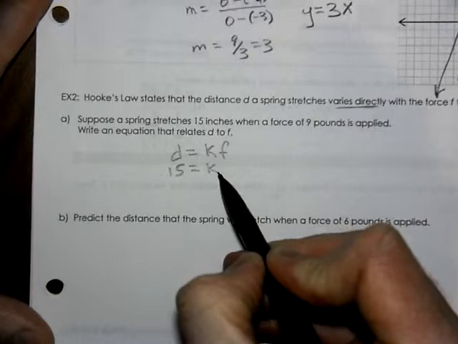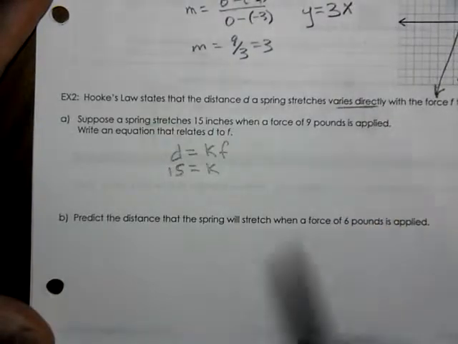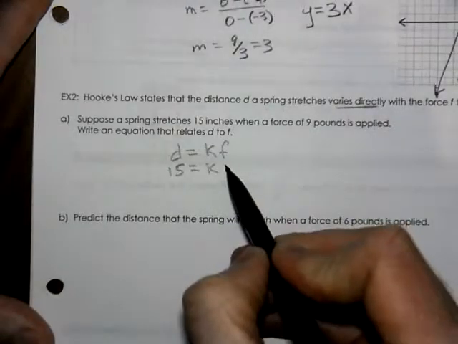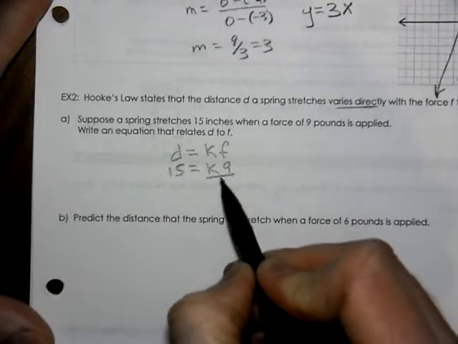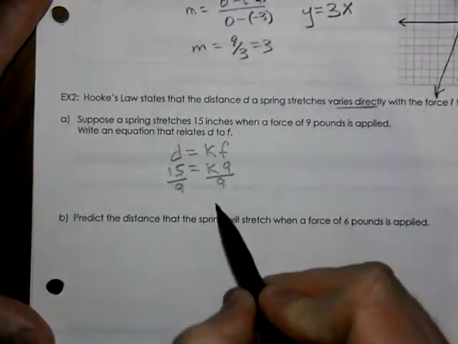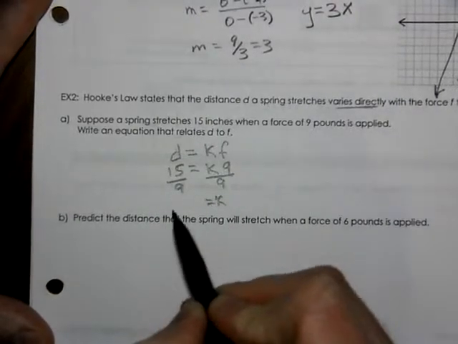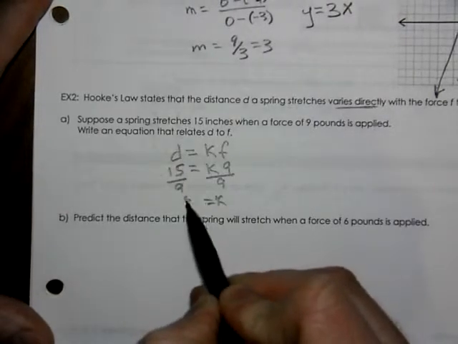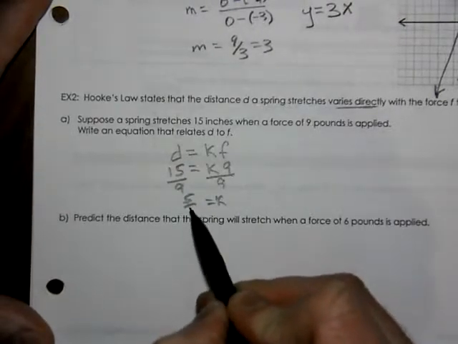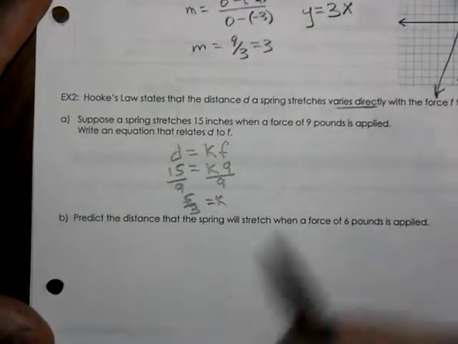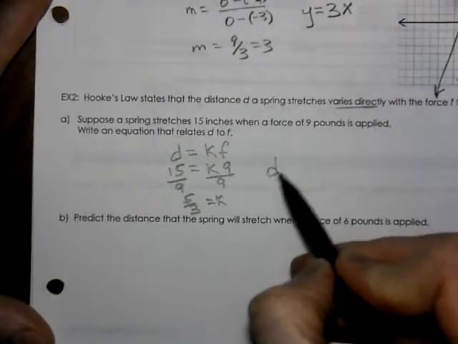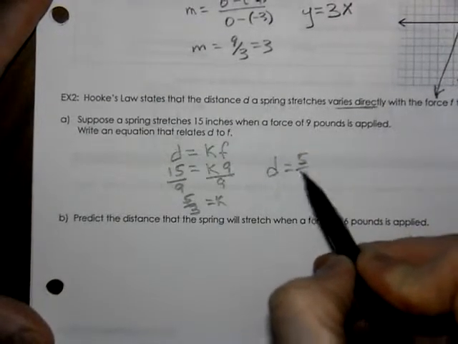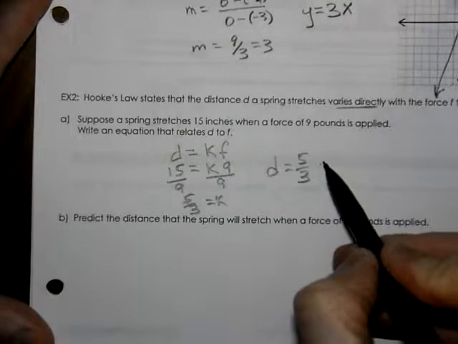We don't know what this constant value is at 9 pounds. So when we divide by the 9, we can now figure out 3 goes into 15 five times, 3 goes into 9 three times. So our equation is d equals 5/3 F.